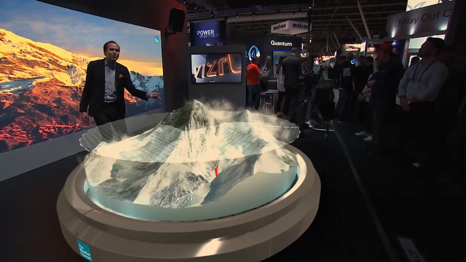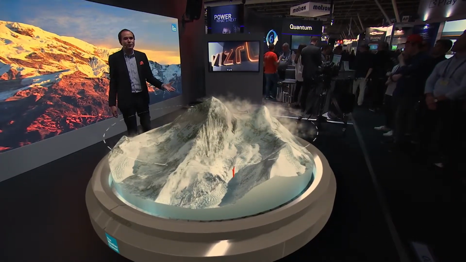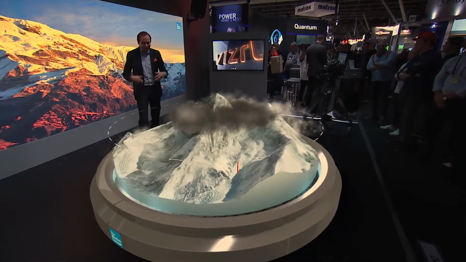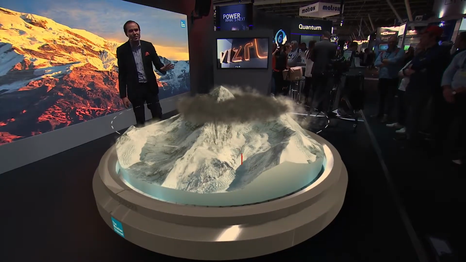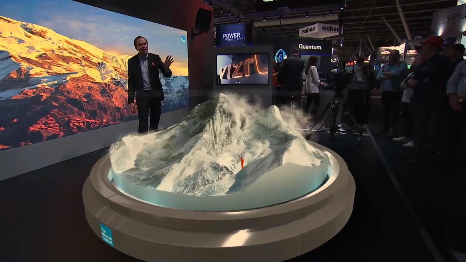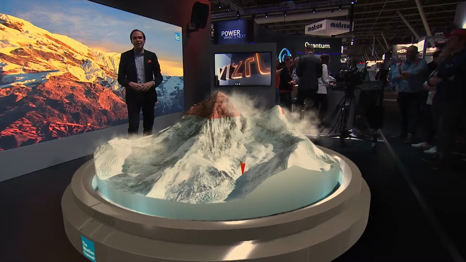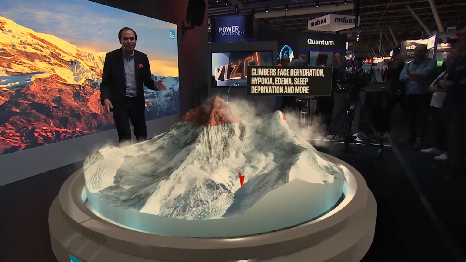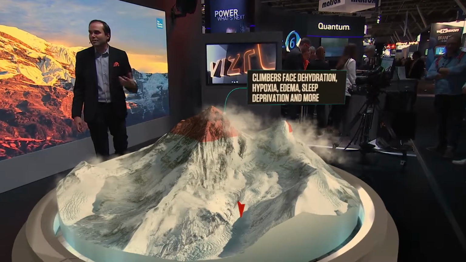Now, if we keep on moving on up to 24,000 feet, we can get into hurricane force winds, fog, and all kinds of weather that's going to make it very, very difficult for you to see where you're going. You need to wait it out until that storm passes. Once you make it up to the top, congratulations, you made it, but you're not out of the woods yet. There's very thin oxygen up there, thin atmosphere, and the hikers can have all kinds of other problems, such as dehydration, hypothermia, edema, and sleep deprivation.